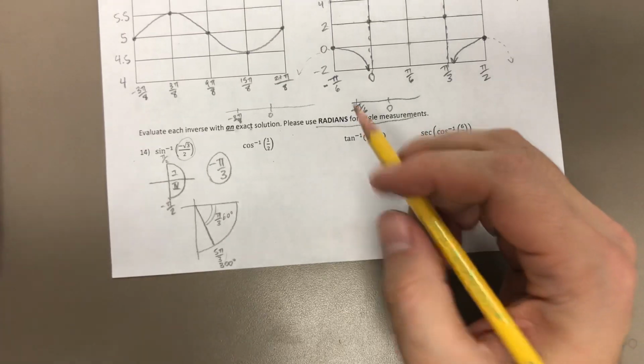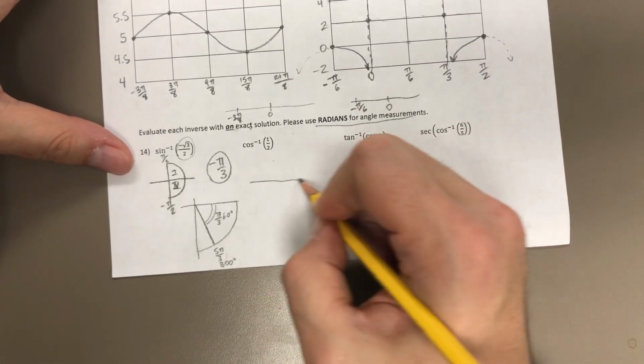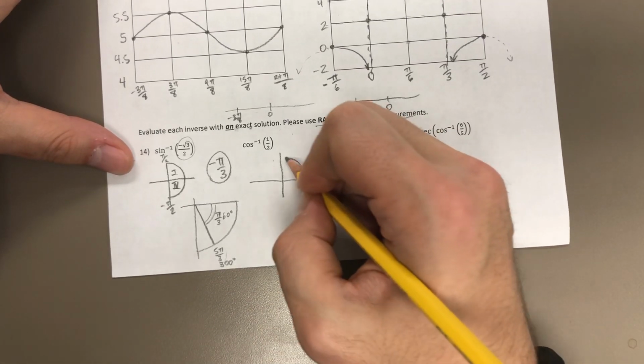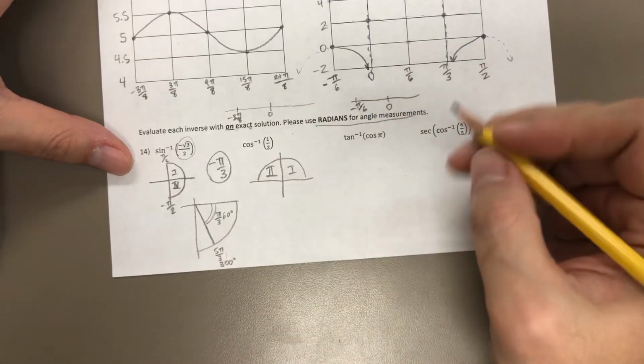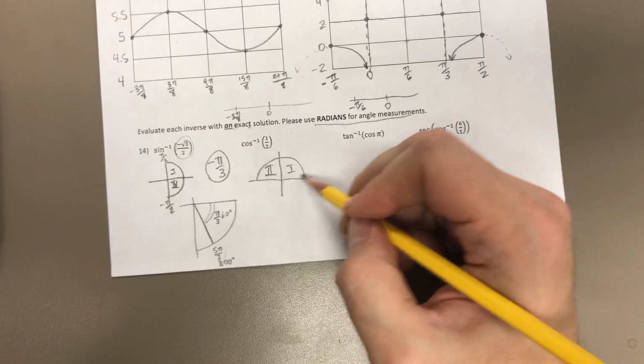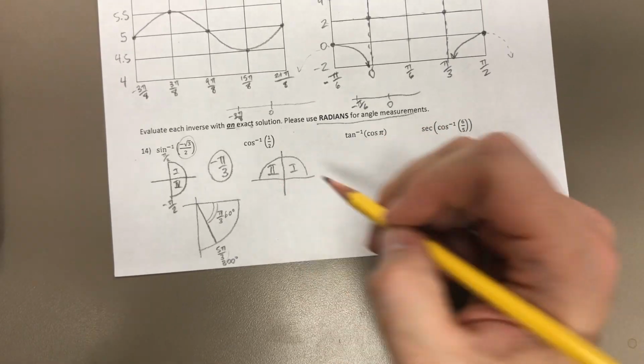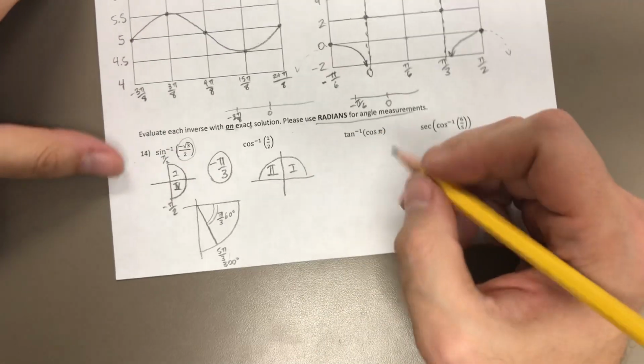All right, now let's move on to cosine. So cosine is defined over the top two quadrants. So cosine's positive in quadrant 1, cosine's negative in quadrant number 2. It's because of the x values, right? It's positive in the x direction, negative in the x direction, pointing to the left there.